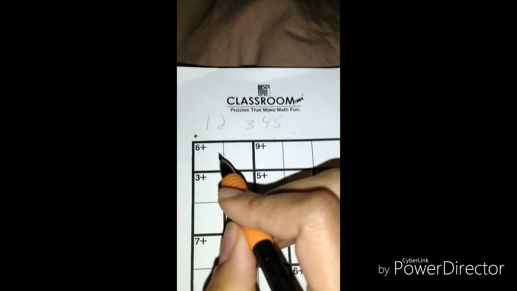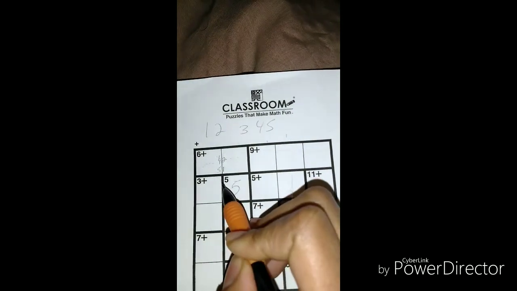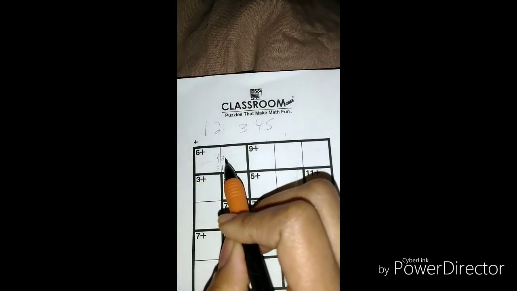So here I believe 4 plus 2 equals 6. I don't know where I want to put the 4 or where I want to put the 2, so I'll put the 4 and 2 here. 5 plus 1 equals 6. Once again, I don't know where I want to put the 5 and which box to put the 1 in, so I'll put them there just to remind me.